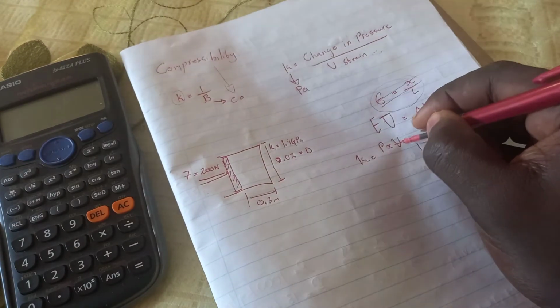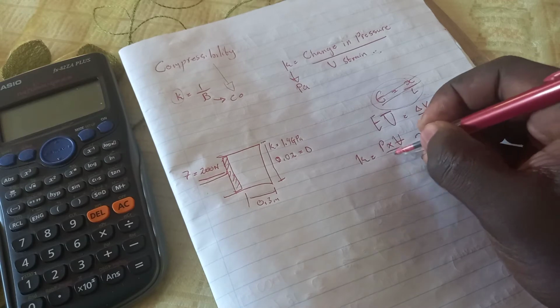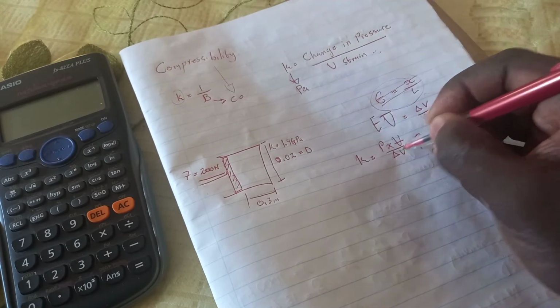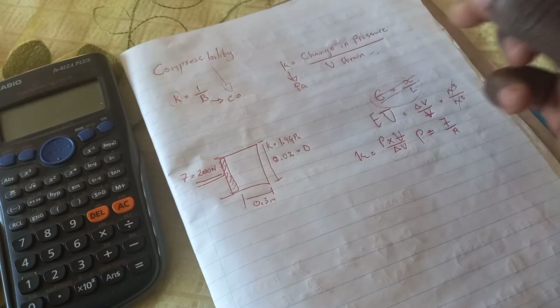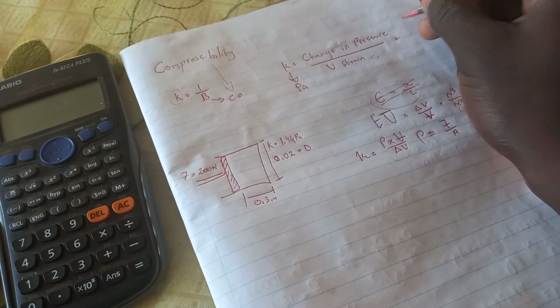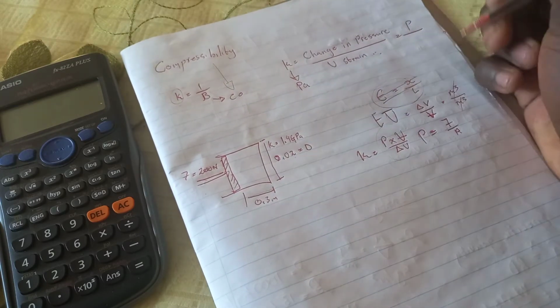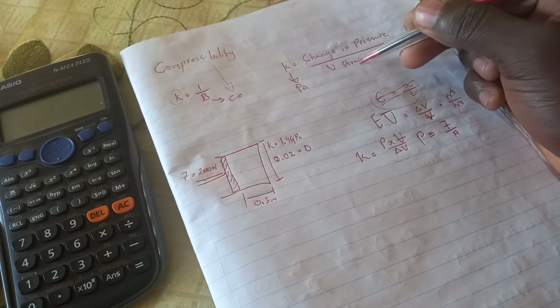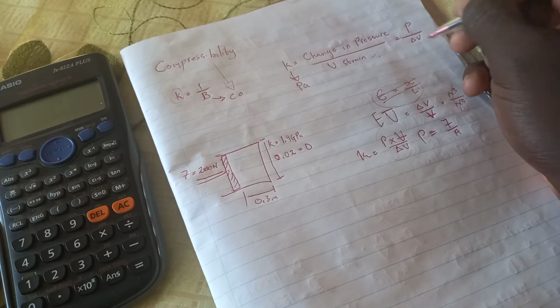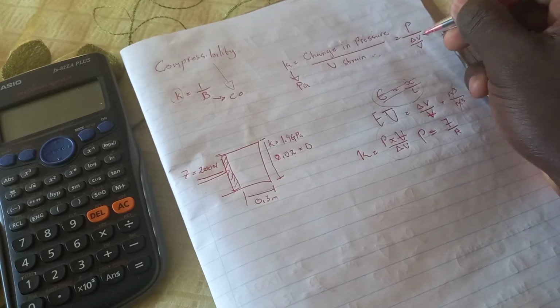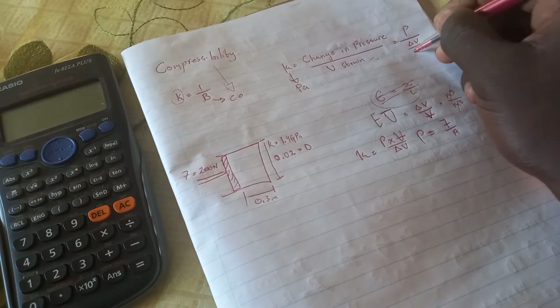So the change in volume over the original volume. So we just derive this one from here. We say that this is pressure over strain. Strain, we say, is the change in volume over the original volume.